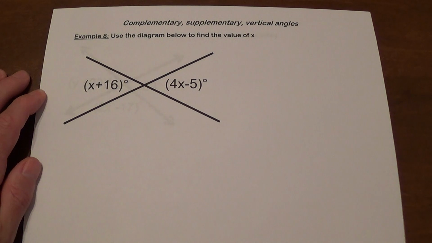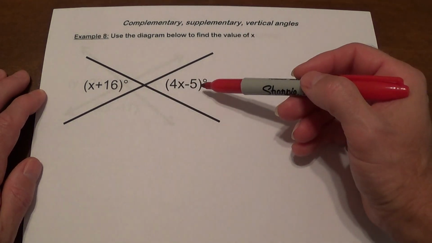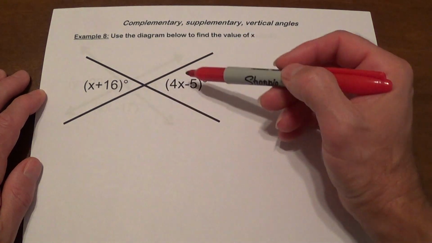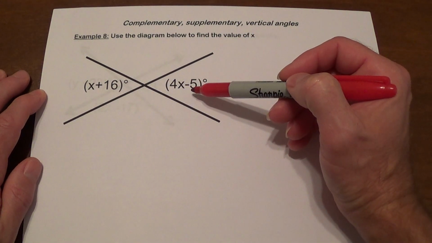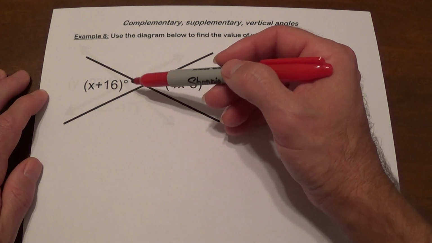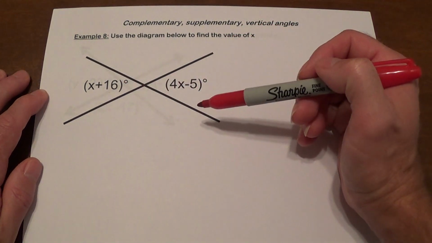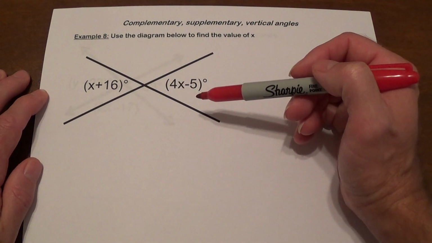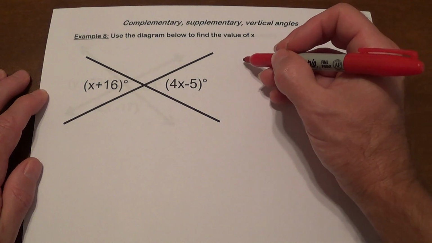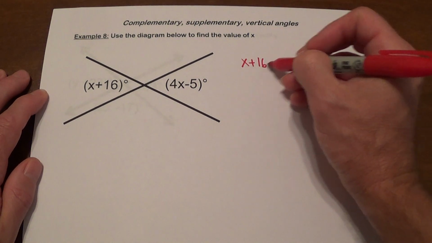All right. A little bit of algebra here to do. So we have this diagram that shows us that this angle is x plus 16 degrees, this one's 4x minus 5 degrees. What do we know about these two angles? They are vertical angles, which means they are congruent, they have the same measures. So we are going to set them equal to each other.